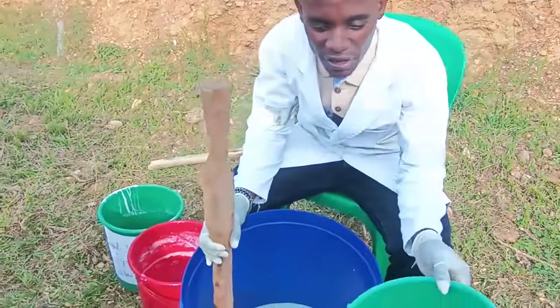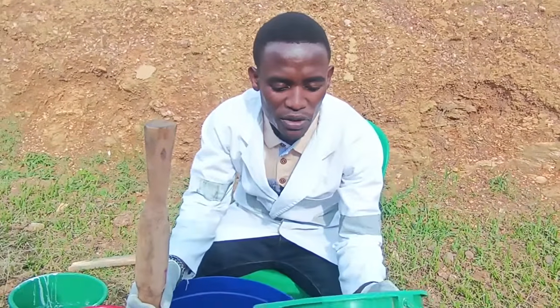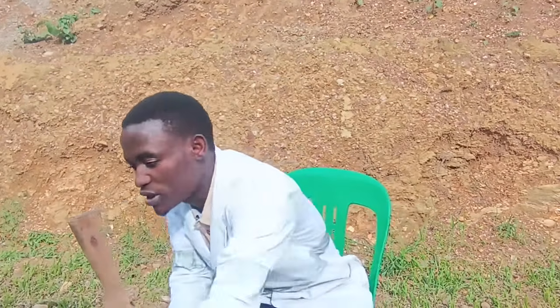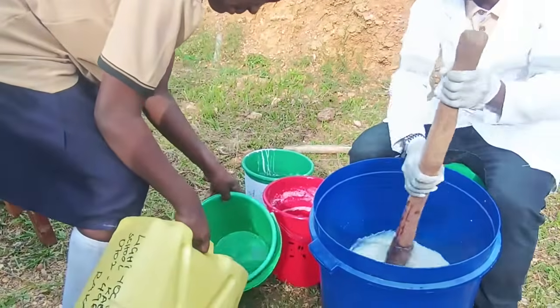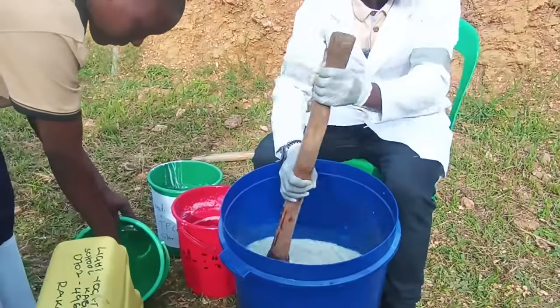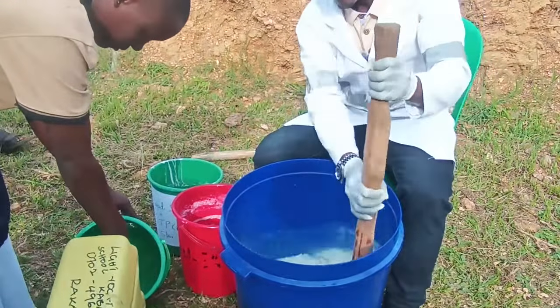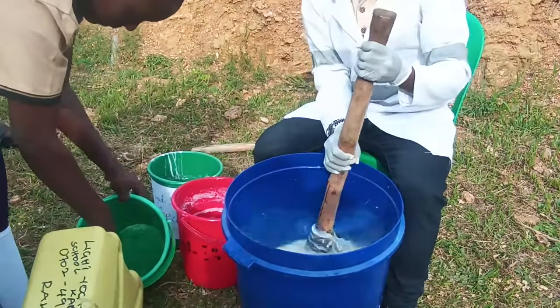We say that this bucket can accommodate 10 liters. So I'm going to request one of our learners to put half of this bucket so that we get the 5 liters. Then we pour here to dilute it to 20 liters volume. So let's put here 5 liters as I continue to stir.